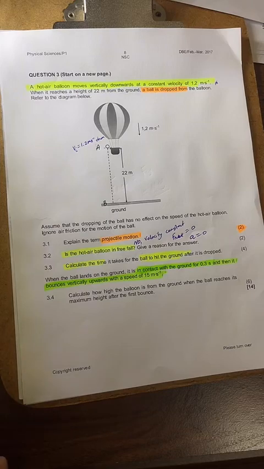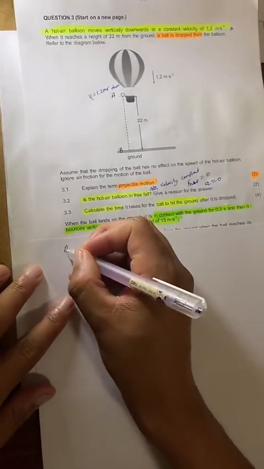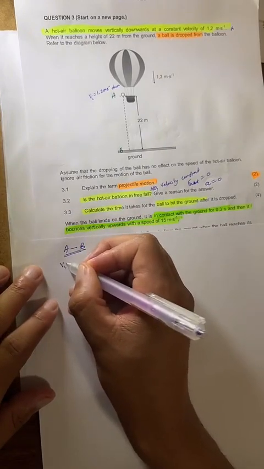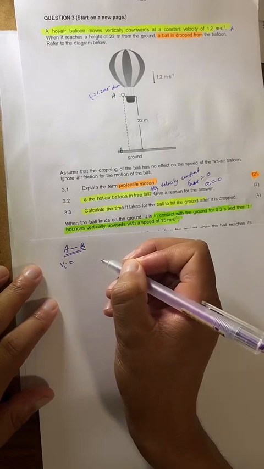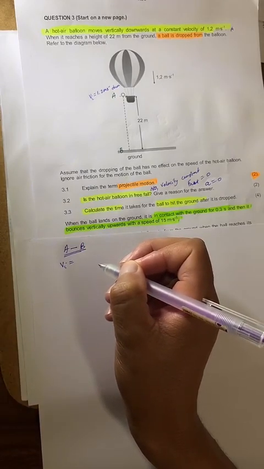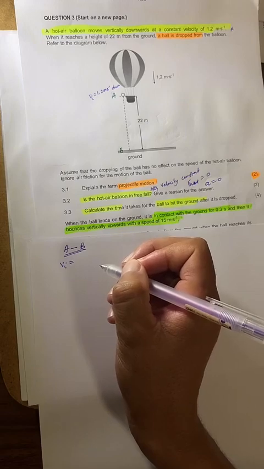So it means we need to write down information now. Let's write down the information. Between A to B, we have Vi of the object. The velocity of the object is equivalent to that of the hot air balloon. When we have a hot air balloon situation, the focus is not the hot air balloon. The focus is the object that is dropped from the hot air balloon. Keep that in mind.